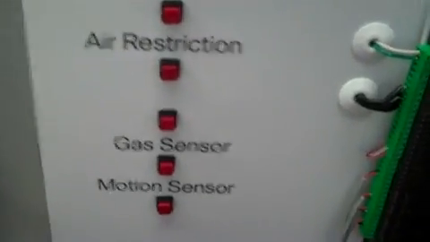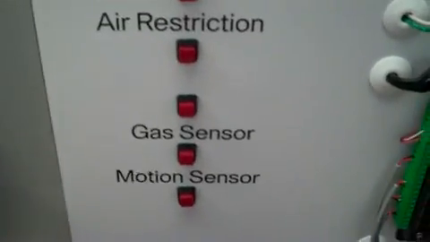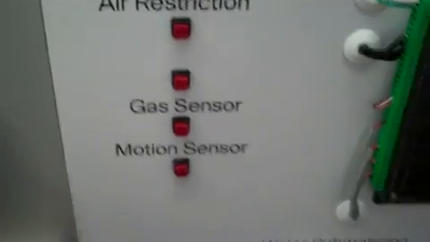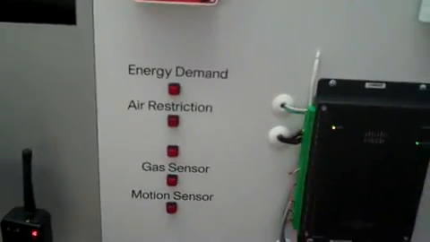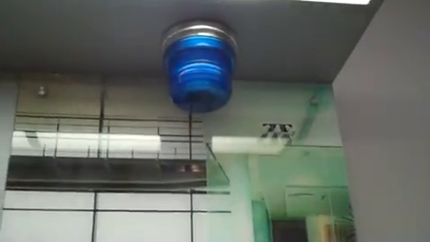Okay, the last event we'll be showing is the motion sensor event. This event showcases Cisco Open Platform for Safety and Security technology. This event will show off quite a few different things. First we'll see the blue LED light flash.